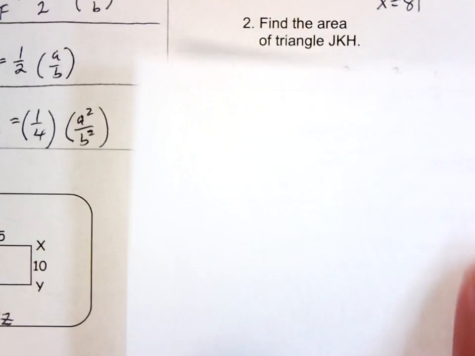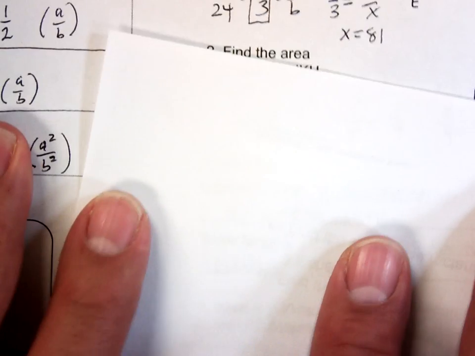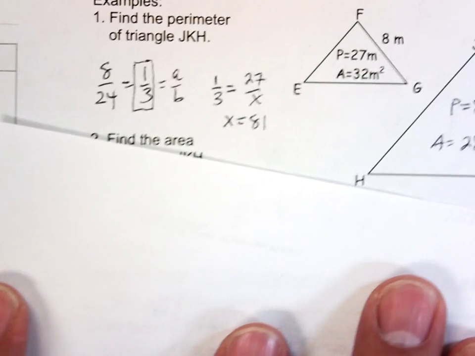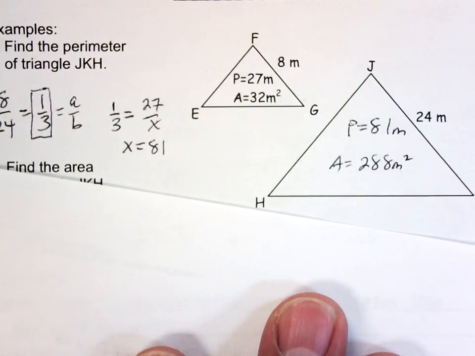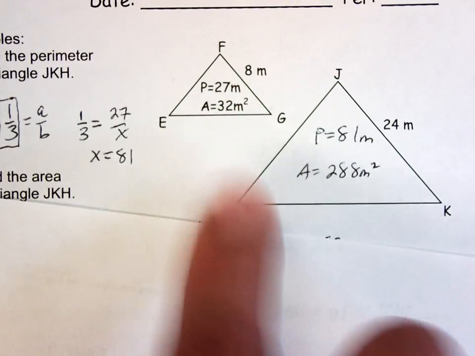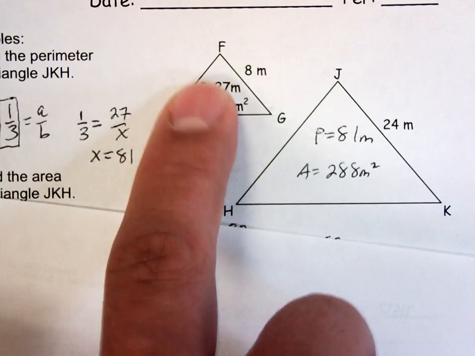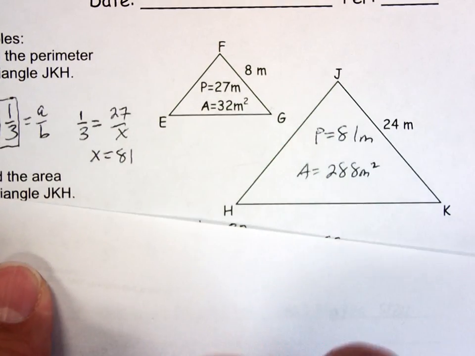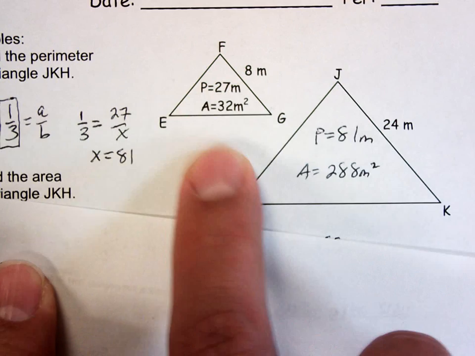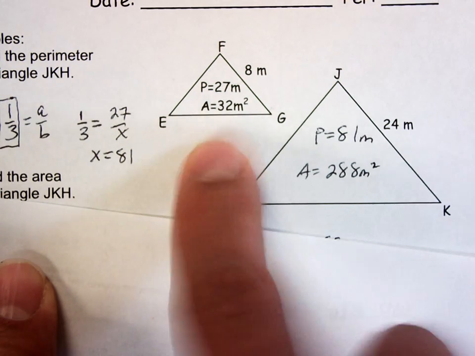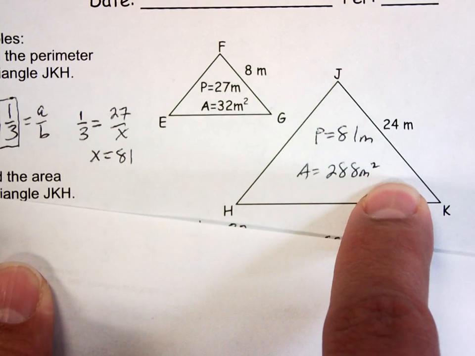Alright, now how do I do a real problem? This is usually how they are on the tests. It gives you your two similar shapes. So here is what I'm told. I'm told that these two triangles are similar to each other. The perimeter of this one is 27. Perimeter of this one is 32, and I'm asked to find the perimeter and the area of this triangle.